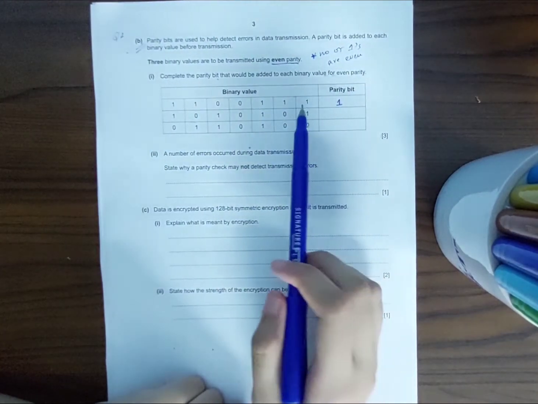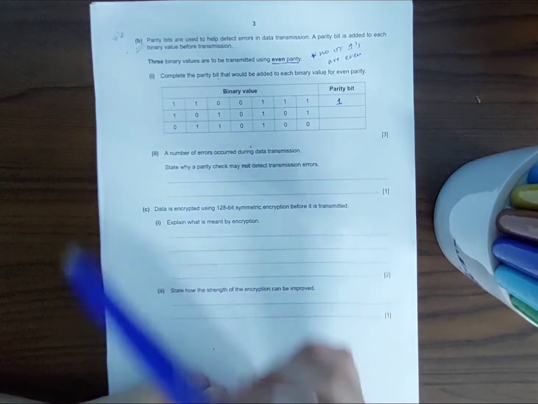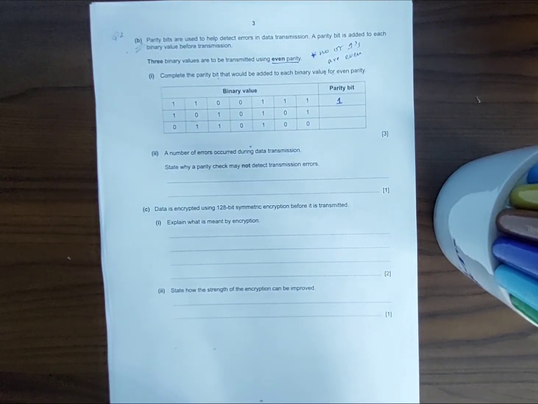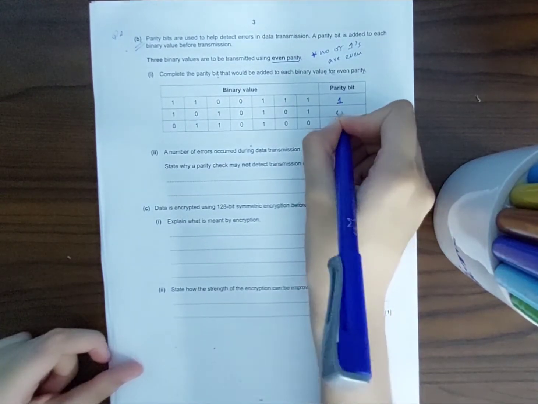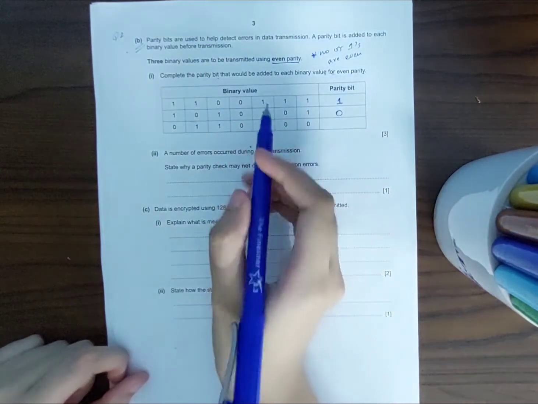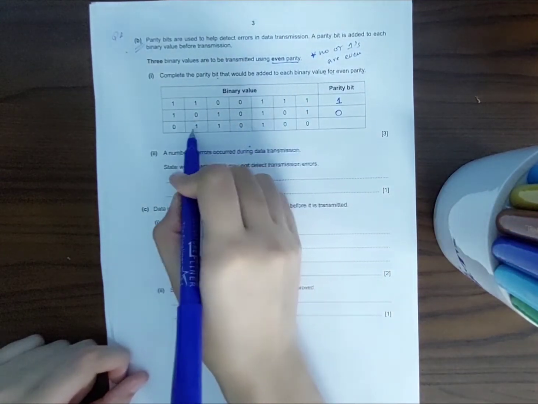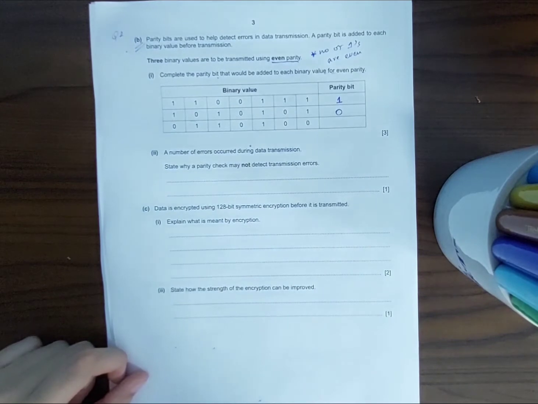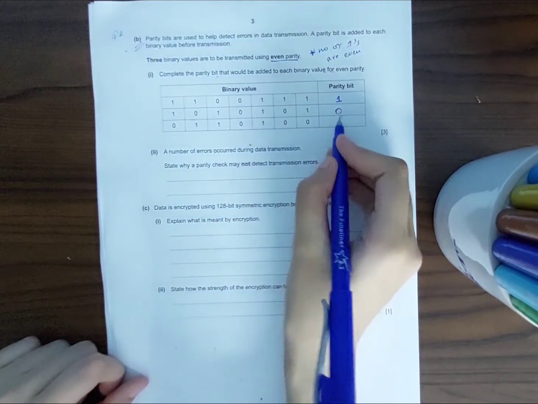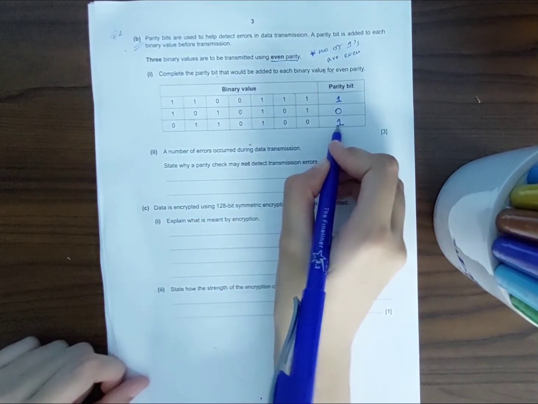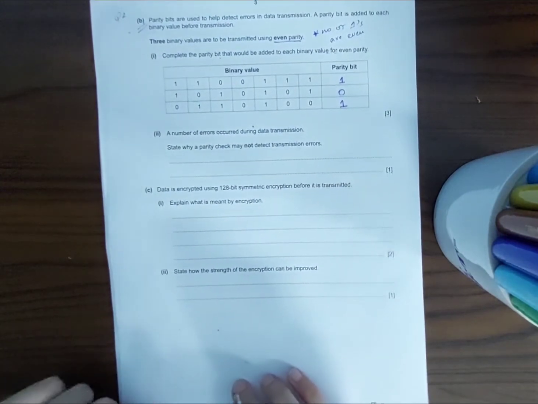Now over here we have 1 2 3 4. This is 4. We have the number of ones as 4, and 4 is an even number, so we don't need any other 1 over here. So I'll just add a 0 as my parity bit. Now over here we have 3 ones, which means that 3 is not an even number, so I'll add one more to make it 4, which is an even number.